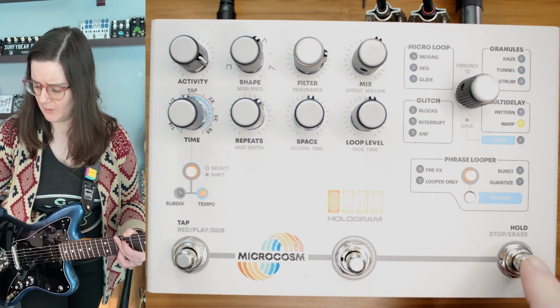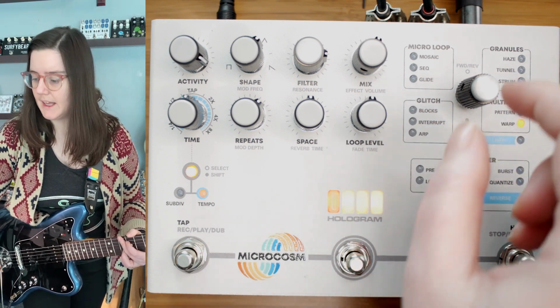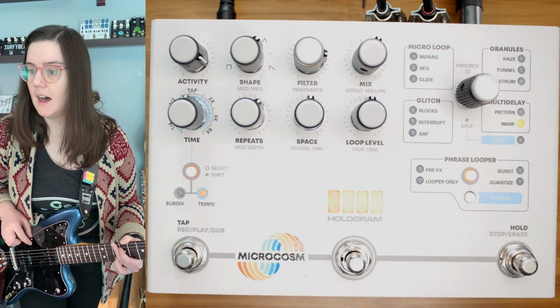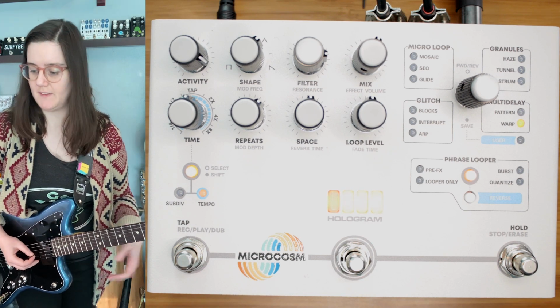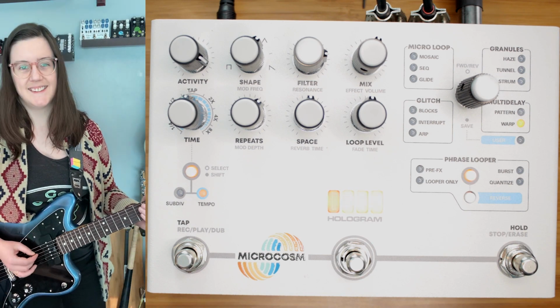That didn't work the way I expected it to. And finally, warp. Delay taps are manipulated using filters and pitch shifting to create spacious textural effects. I have 1 minute and 30 seconds.